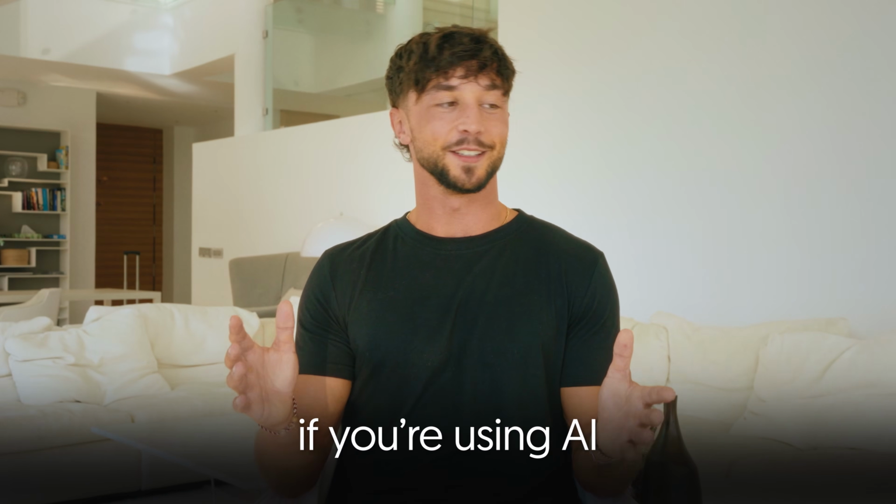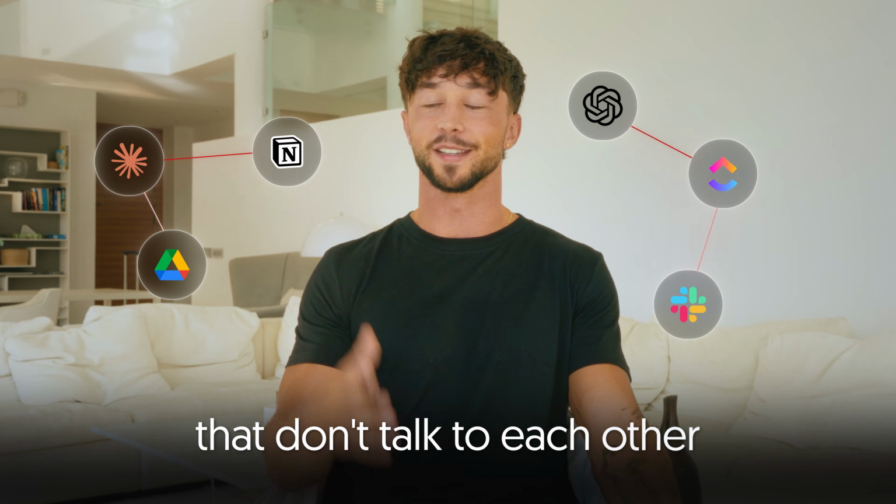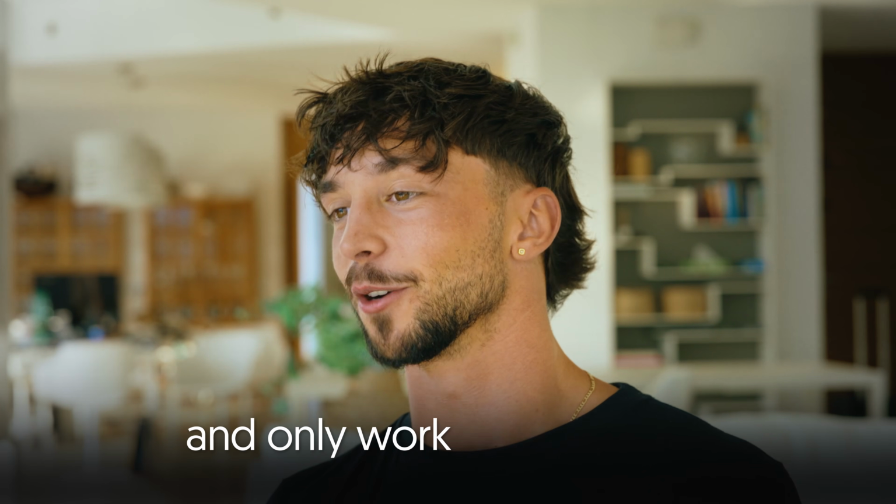If you're using AI, you've probably got a dozen tools that don't talk to each other, don't remember anything, and only work when you do. And you can fix this in under 20 minutes, but you need the right system. People genuinely pay me 25 grand to build this kind of system for them, but I'm gonna show you how to build it for yourself for nothing.